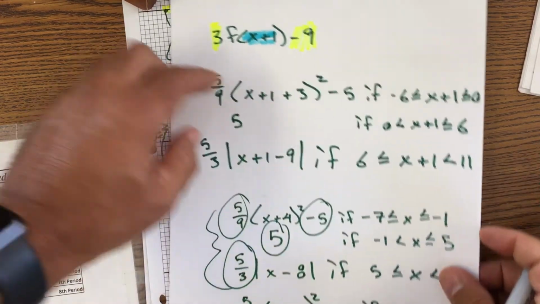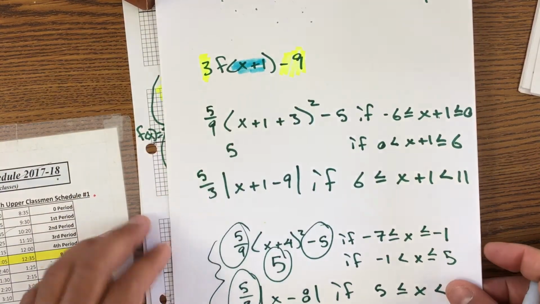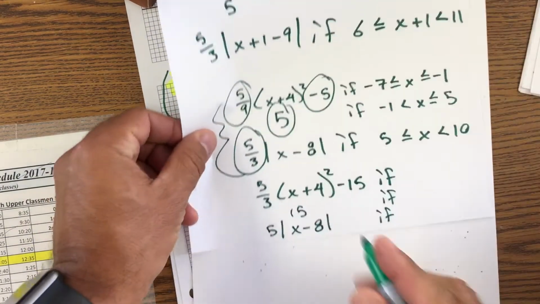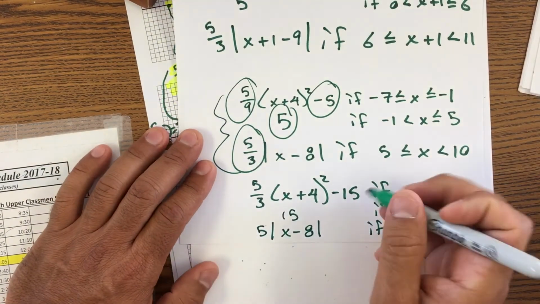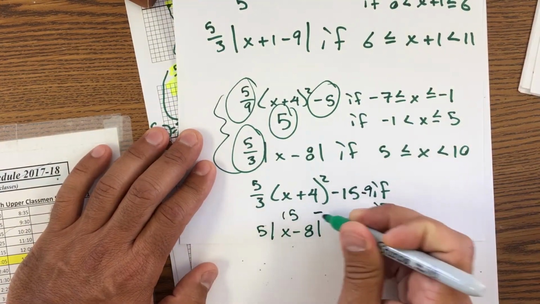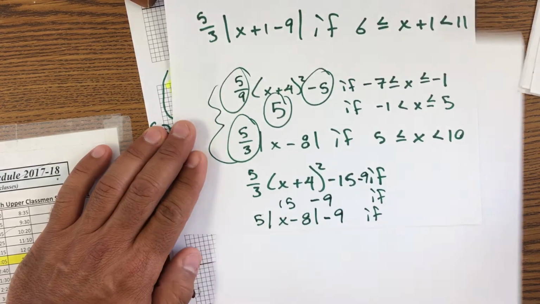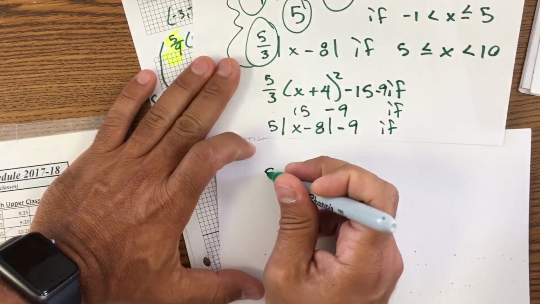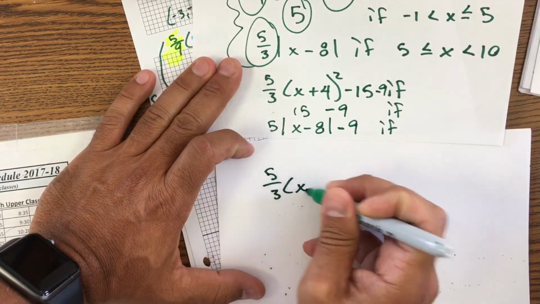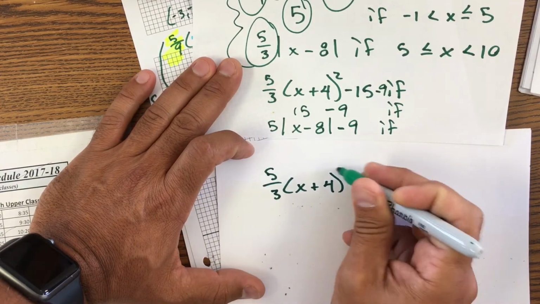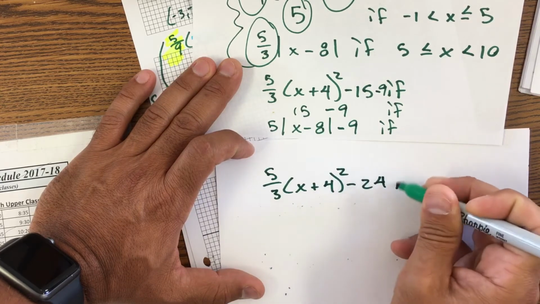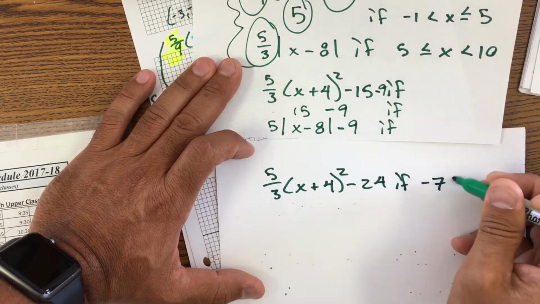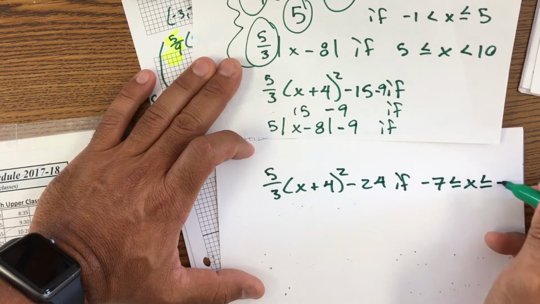Okay. Next thing I'm going to do is subtract 9. I'm going to subtract the 9 from the end of all of these. So minus 9, minus 9, minus 9. So it's going to give me 5/3 (X plus 4) squared minus 24 if -7 is less than or equal to X is less than or equal to -1.